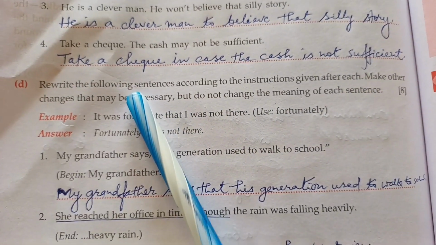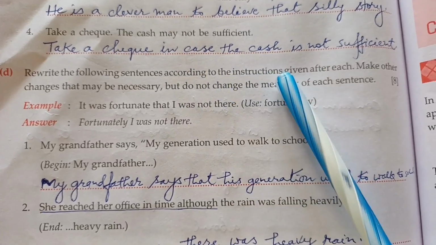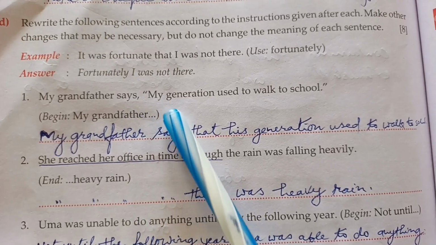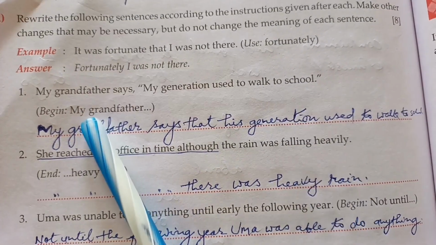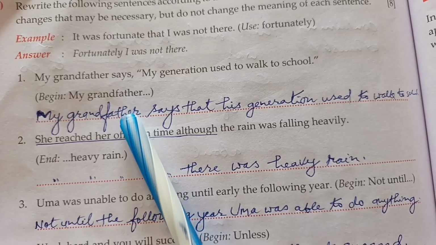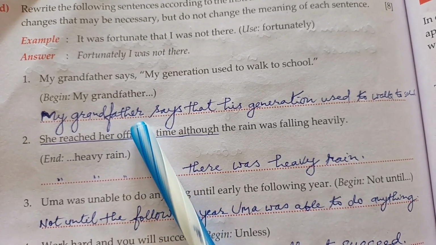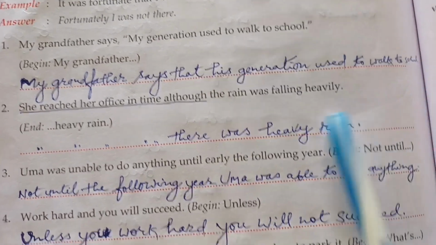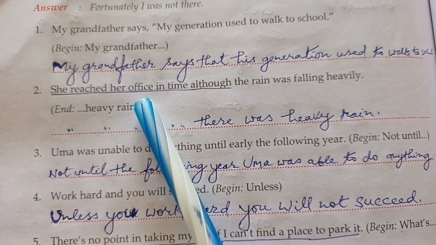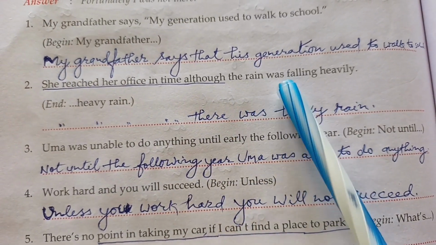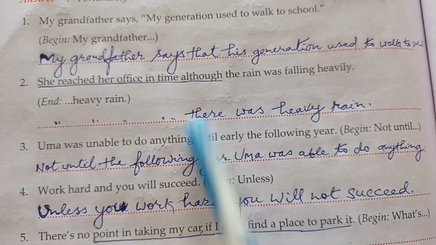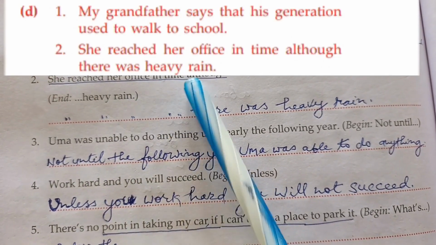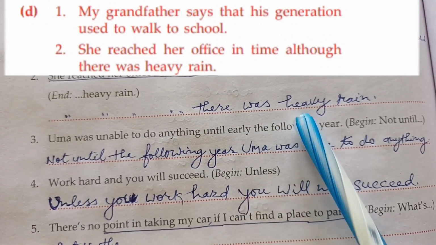Number D, here you have to rewrite the following sentences according to the instructions given in the box. The first one will be: my grandfather says my generation used to walk to school. So you have to begin with my grandfather. So the answer will be: my grandfather says that his generation used to walk to school. Second one: she reached her office in time although the rain was falling heavily. So here you have to end with heavy rain. So the answer will be: she reached her office in time although there was heavy rain.